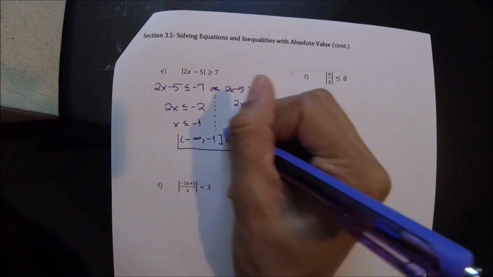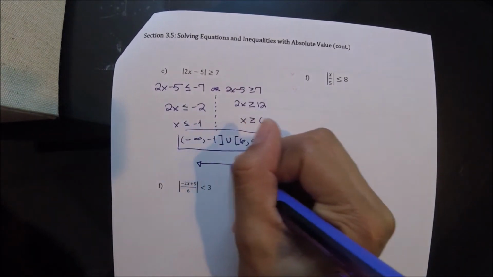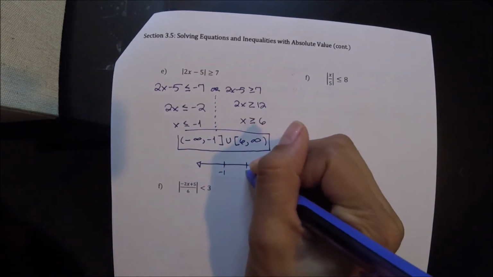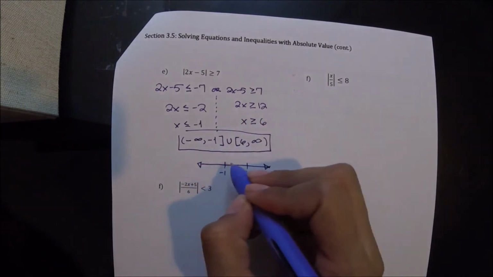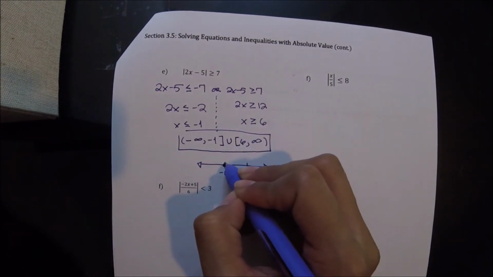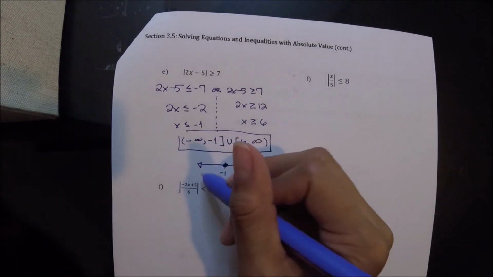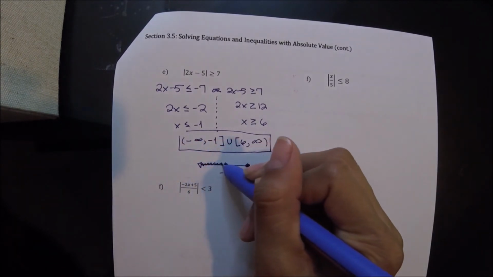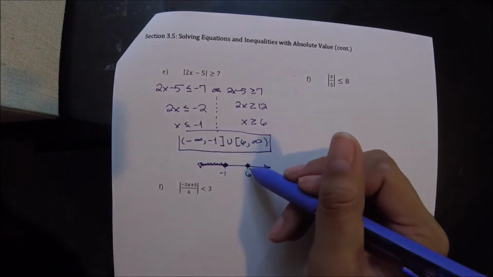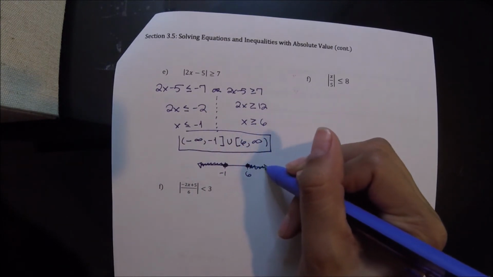So that's interval notation. And then the graph, we have -1 and 6. We want everything, well, first of all, -1 and 6, we put closed circles, and then we want everything less than -1, and we also want everything bigger than 6.